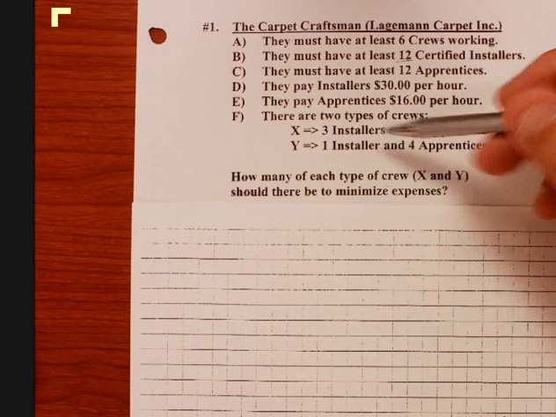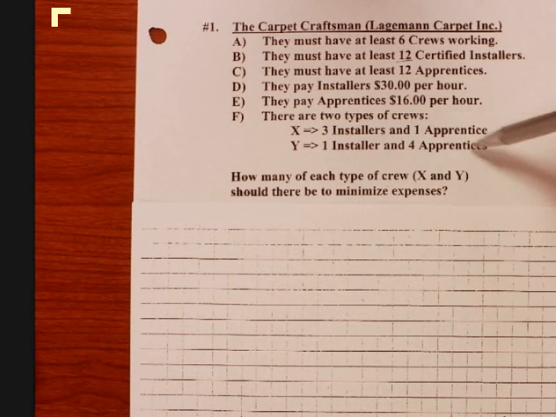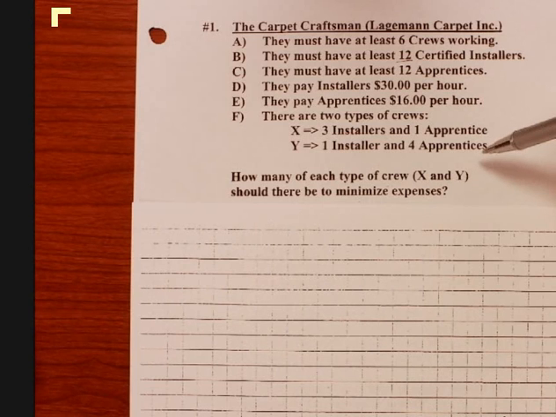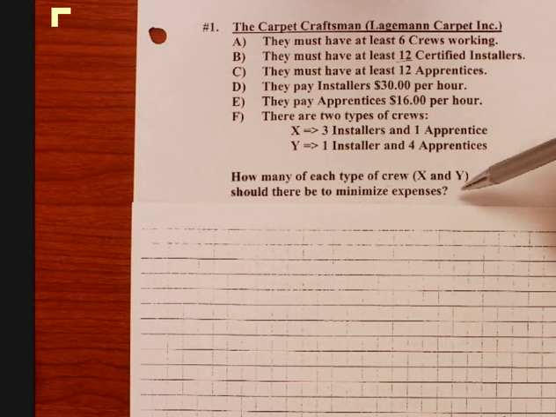And then a Y crew is 1 installer and 4 apprentices. This would be a type of crew that's maybe just going out to a building to rip up a bunch of old carpet, and they just need a lot of muscle work, but not a whole lot of brains. So there's not only 1 installer, but 4 apprentices. And so the question that we want to answer here, and this is our objective, is how many of each type of crew, so how many X crews and how many Y crews, should there be to minimize the expenses.